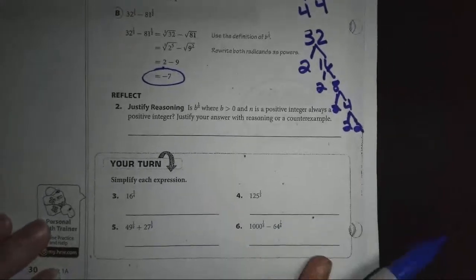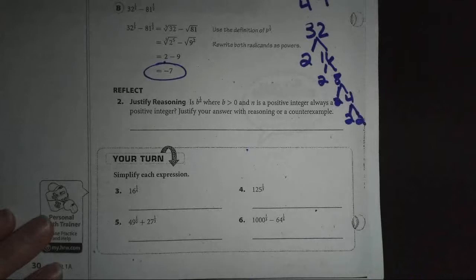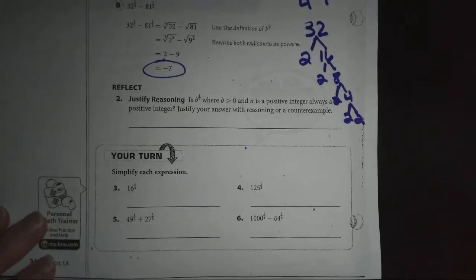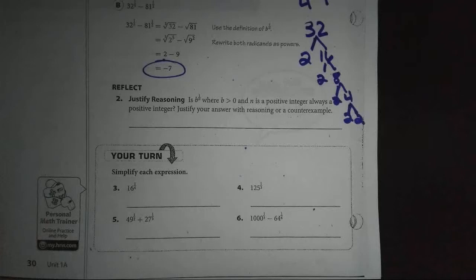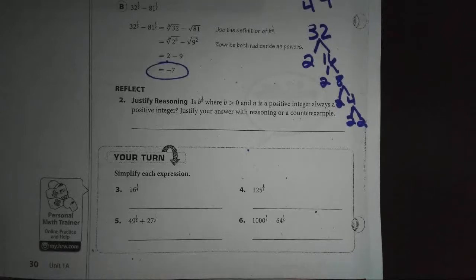In reflect question 2 here, it says, is b to the 1 over n, where b is greater than 0 and n is a positive integer, always a positive integer? Justify your answer with reasoning or a counterexample. What they're asking here is, if you take the root of a number, the second root, the cubed root, the fourth root, the fifth root, etc., will you always get a positive answer? Now, I will tell you that you will not always get a positive answer.